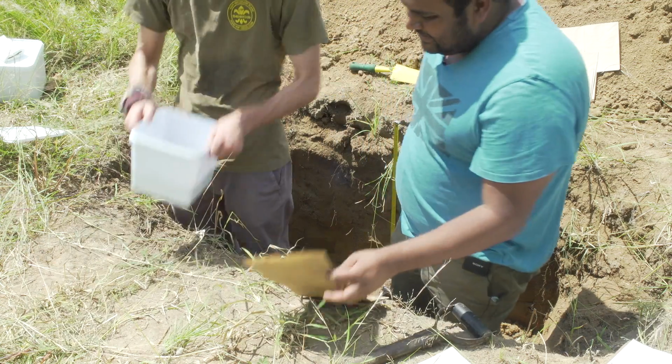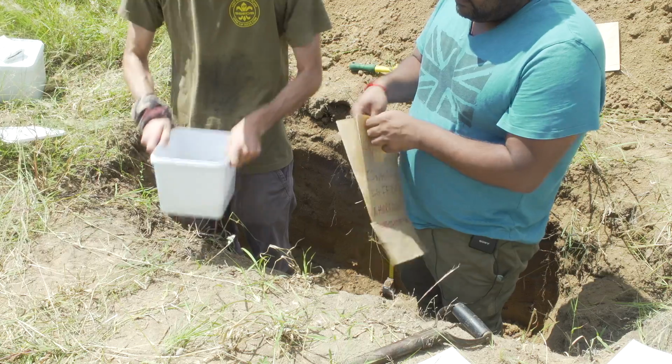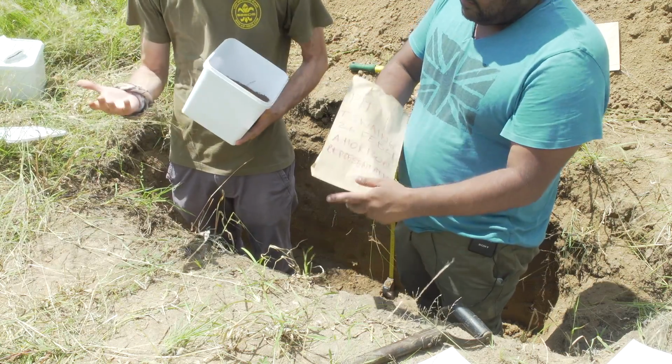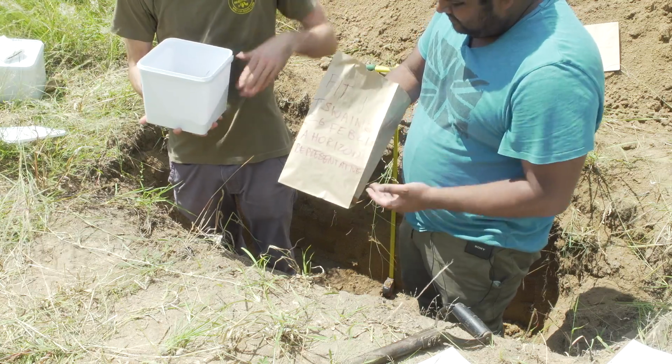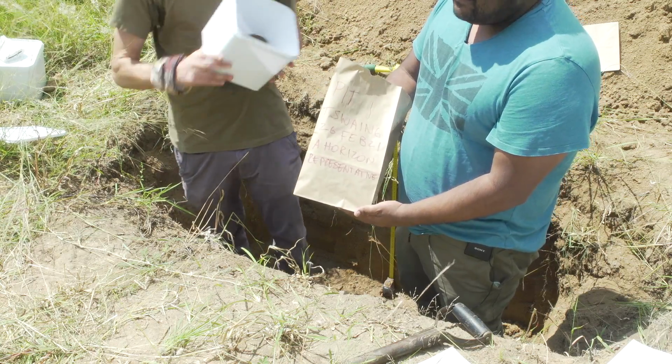Okay, cool. So now we've got our soil all mixed up. Now we need at least 2 cups to take back to the lab. Make sure your stuff is labeled. Label everything you ever take in the field. And here we go.